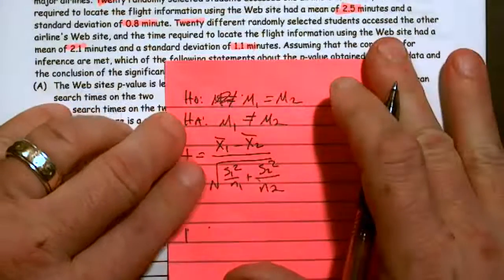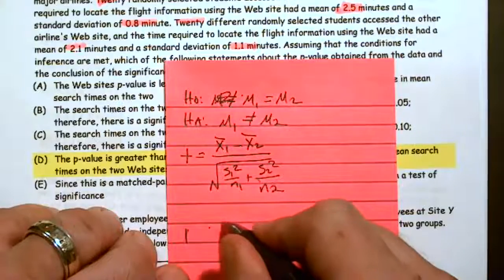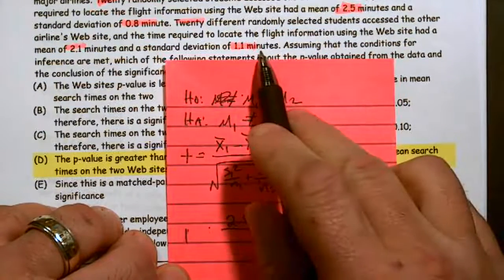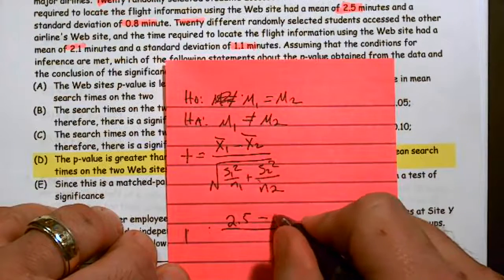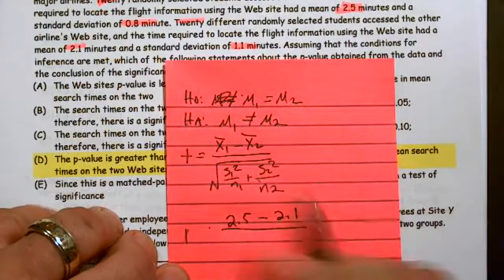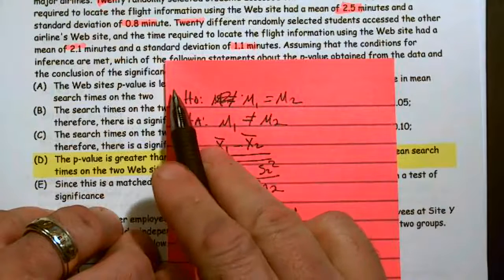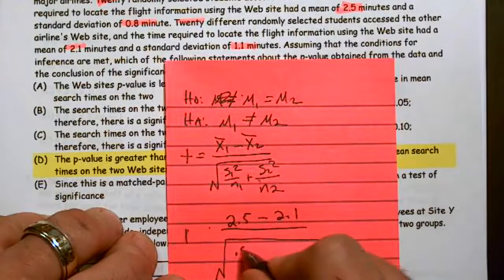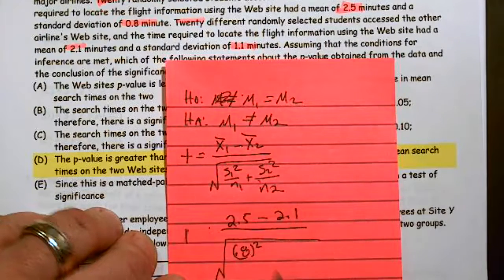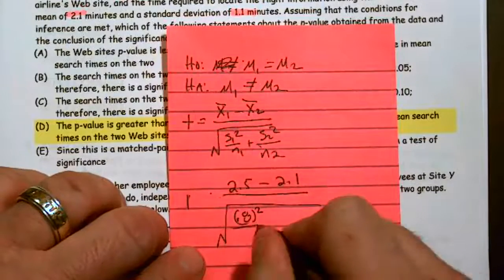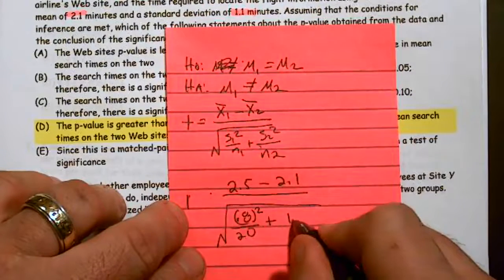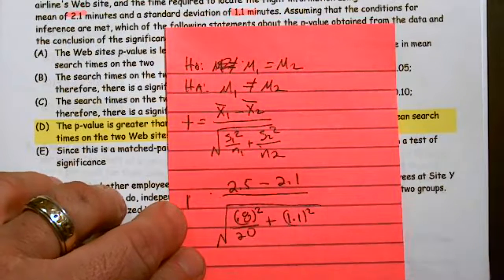They tell me my sample mean, the first one had a mean of 2.5. The other one had a mean of 2.1. The standard deviation of the first one was 0.8, and our sample size was 20. The following one had a standard deviation of 1.1, and it also had the same sample size.